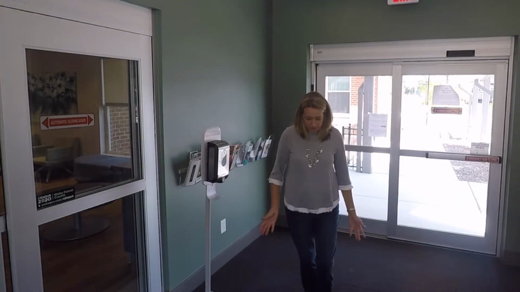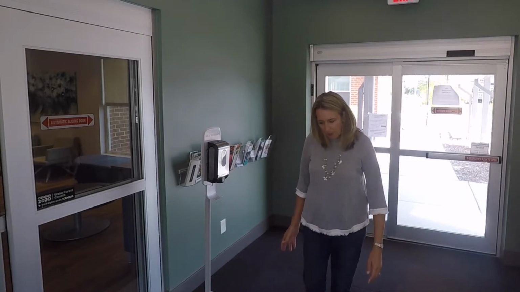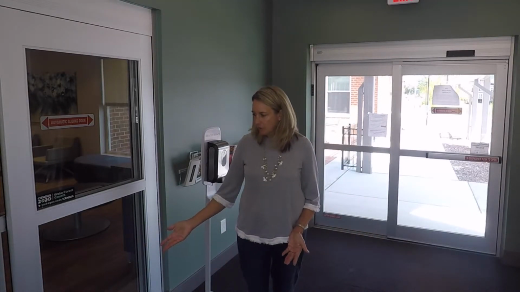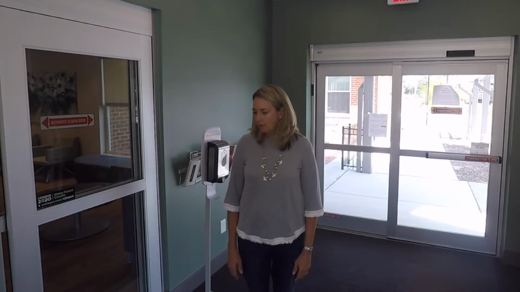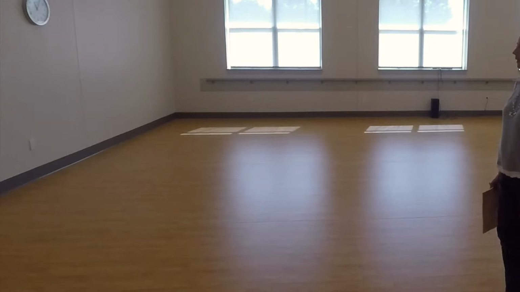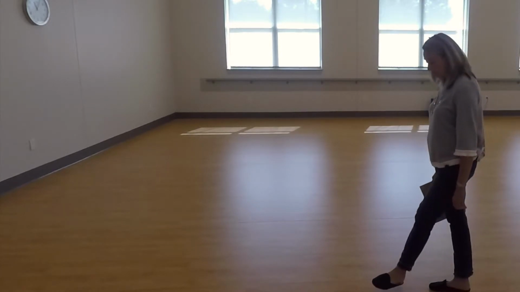This is going to help minimize falls as well. This has good traction to it, even when it's wet, and we have a lower threshold too going into the facility, so this was a consideration for us and an important design feature as you walked into the building. We are in one of 2 movement studios in the facility.